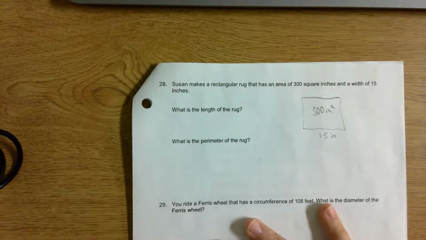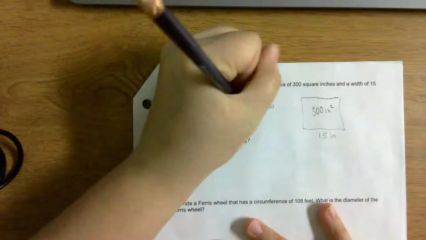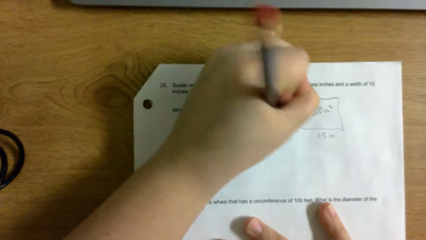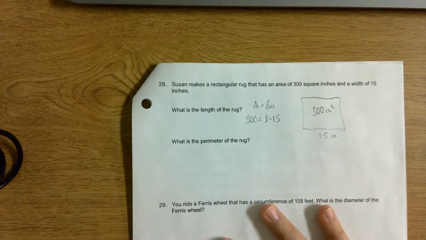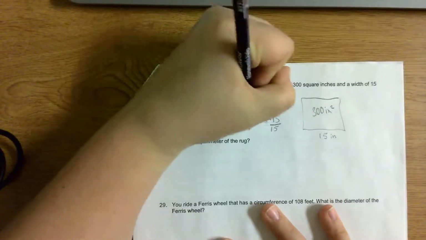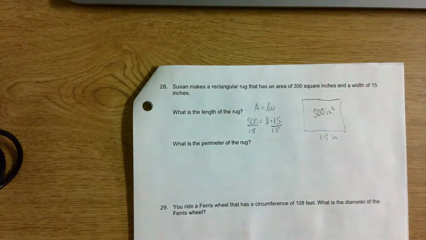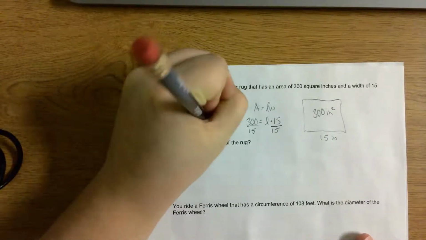So, in order to find area, we know that it's either base times height or length times width. We know the area is 300. And then we've got the length times 15. So in order to solve this, we're going to undo what's happening to length to isolate it. So in other words, instead of multiplying by 15, we're going to divide by 15 to find the length. So 300 divided by 15 gives us a length of 20 inches.